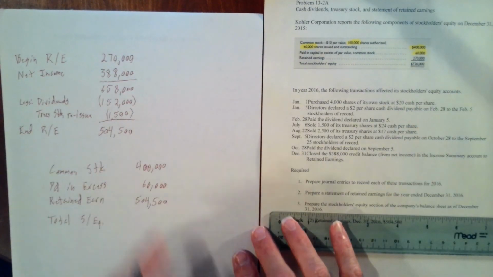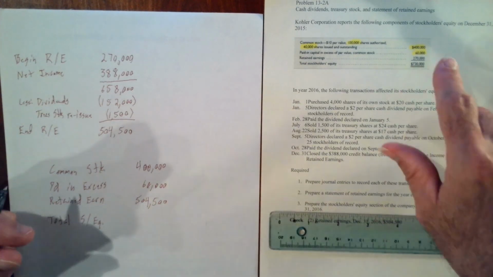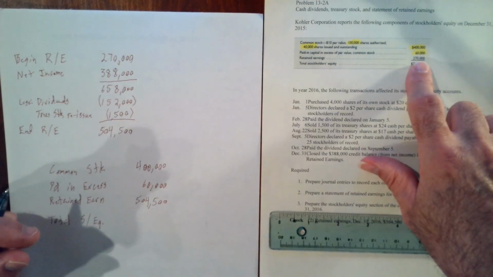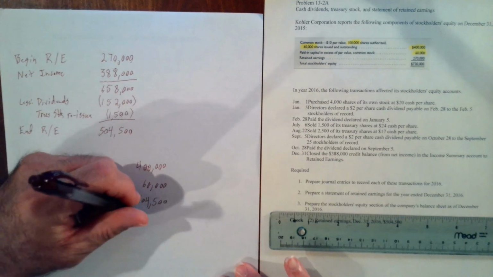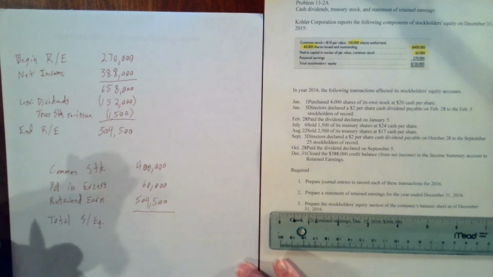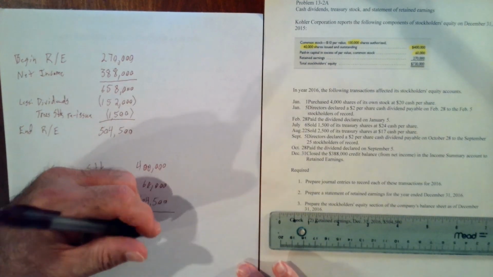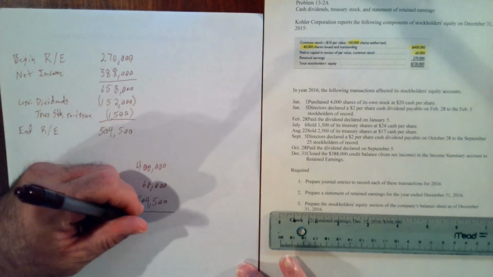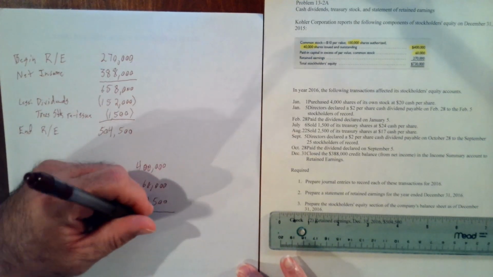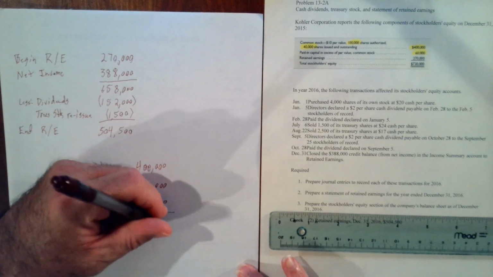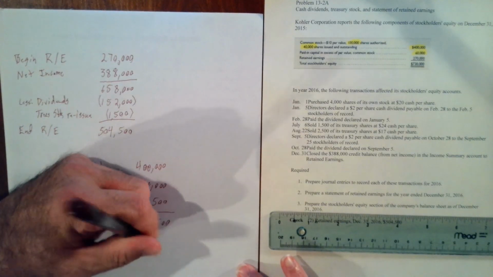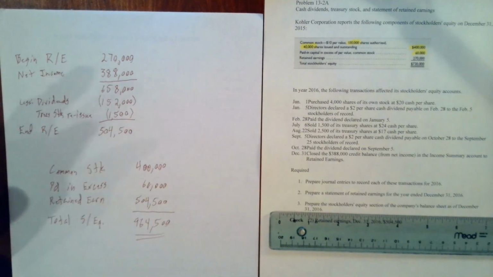Common stock and paid in excess stayed the same from the schedule right up here. Total, and that comes out to be 964,500. And that is total stockholders' equity.